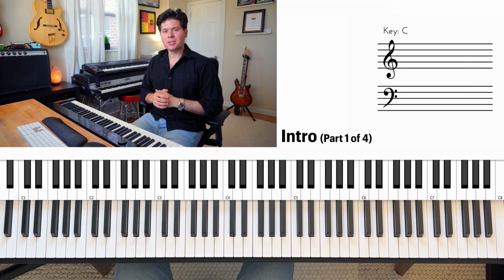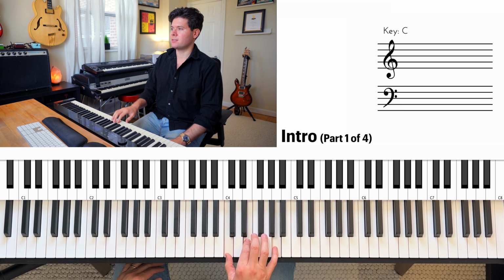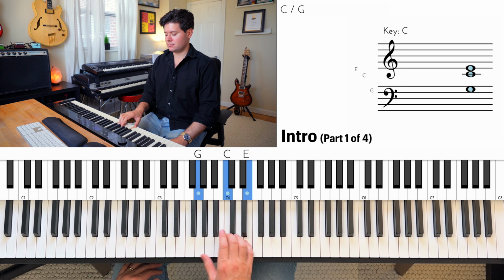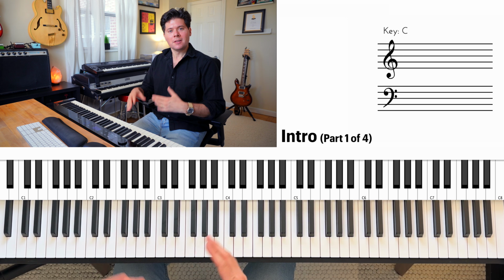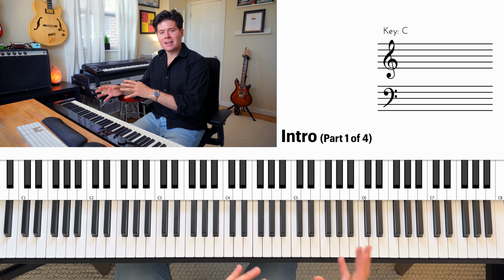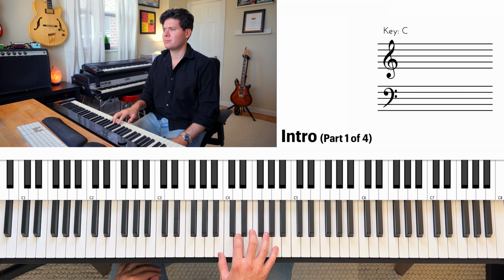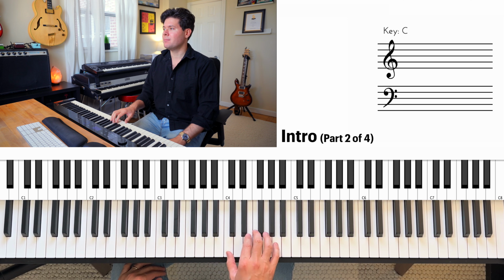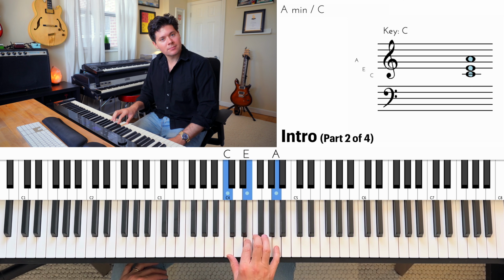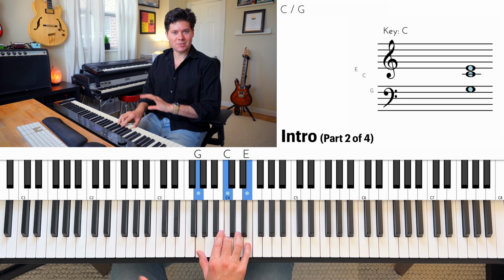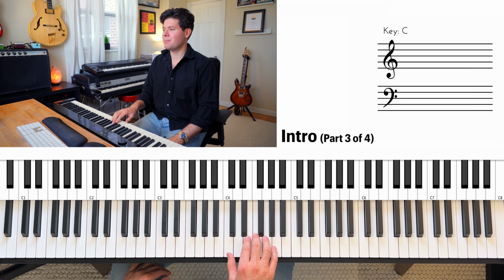So on the right hand, you have a pattern that looks something like this. This pattern is modified slightly each time it comes around. Let me show you. So at the very top, here's the second time. So a little bit different. Third time.